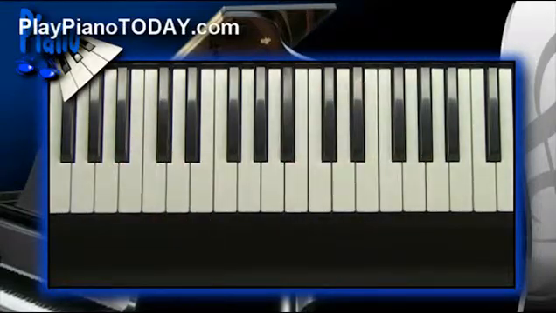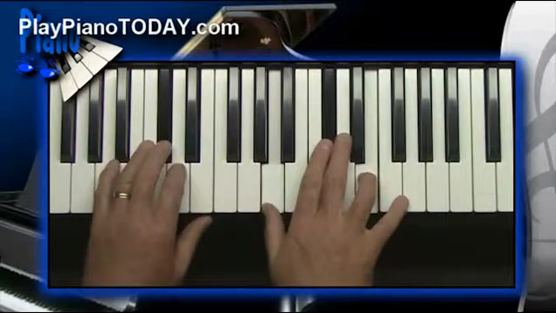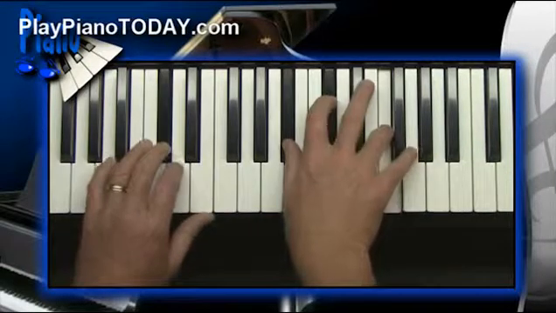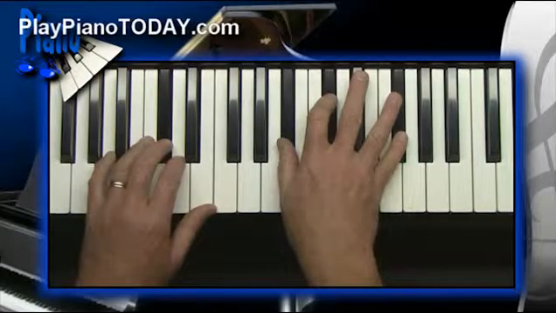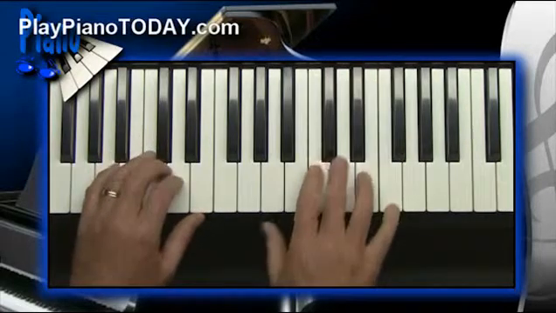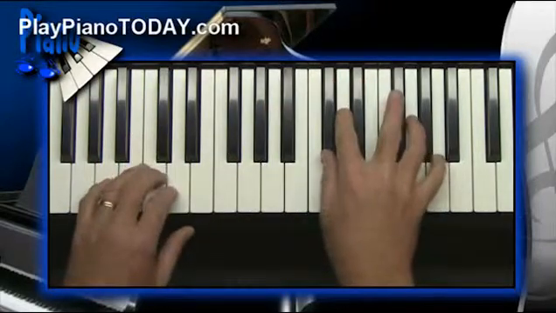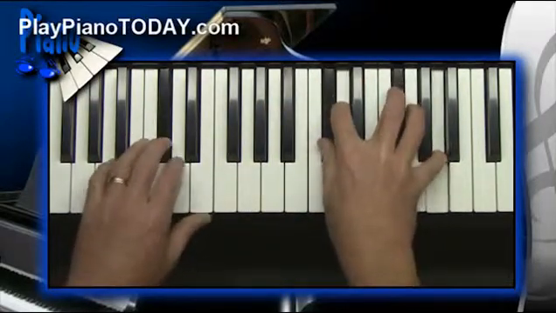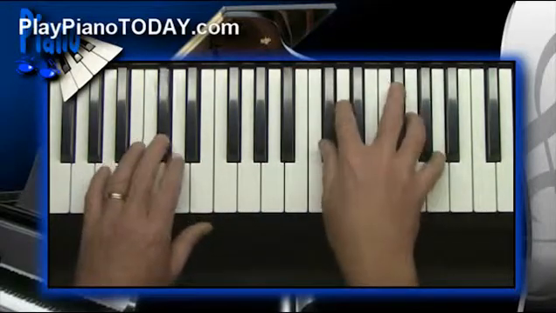For instance, this note could fit within this chord. It could fit within this chord. It could fit within this chord. All different kinds of things. It could fit within this chord. It could fit within maybe a heavy-duty jazz chord. Obviously, notes can fit within different chords.